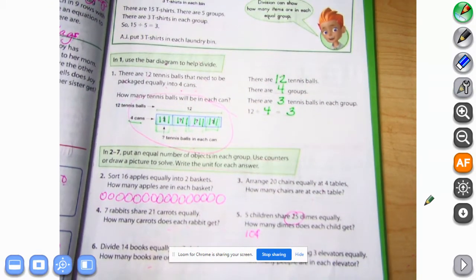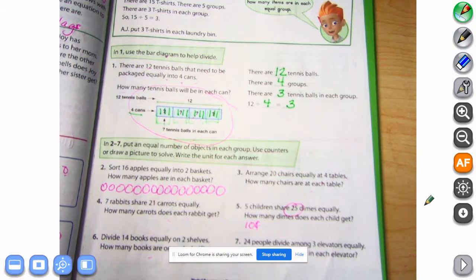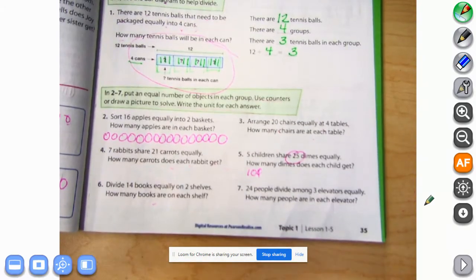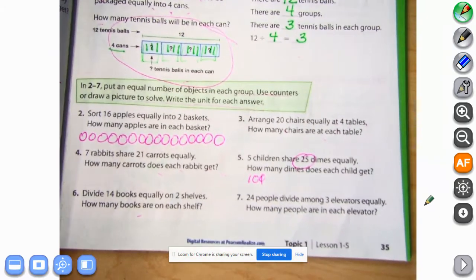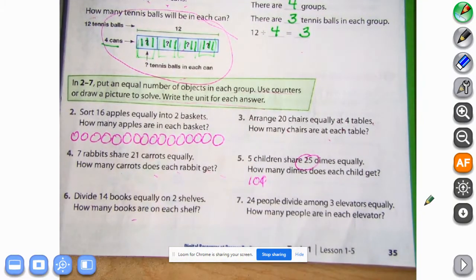All right. Now, as we do these ones on the bottom, please pause if you need to make any corrections, okay? Pause the video so that you can stay with me.